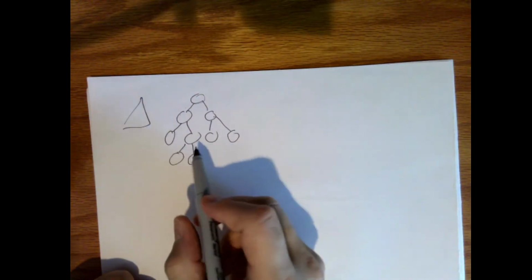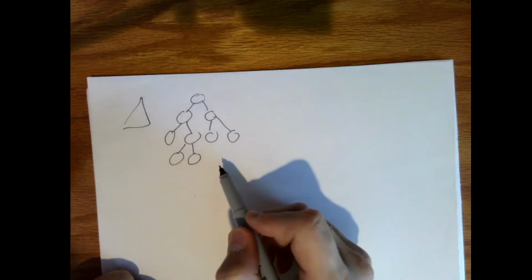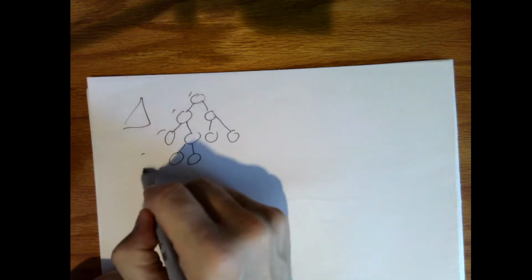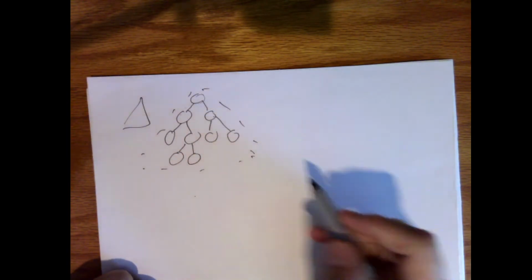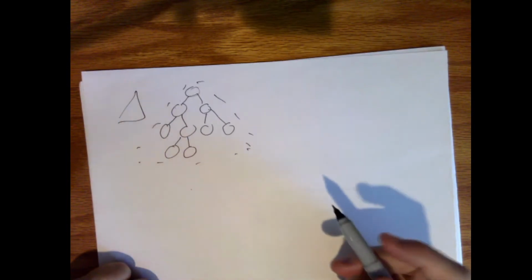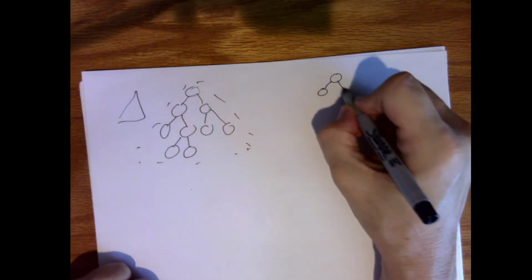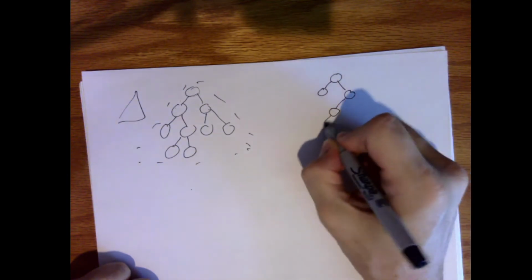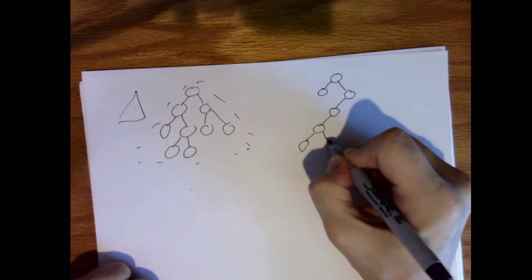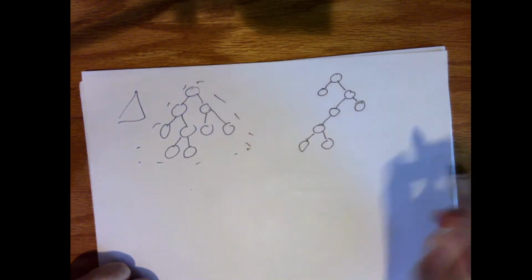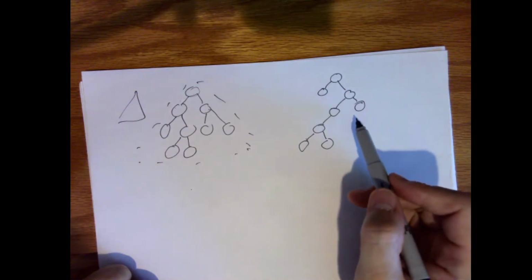Well, I can't completely balance it without adding additional nodes, but this is sort of triangular in shape. So I would say this is balanced or close to it. But if instead I got something that looks like this, I wouldn't call that balanced.